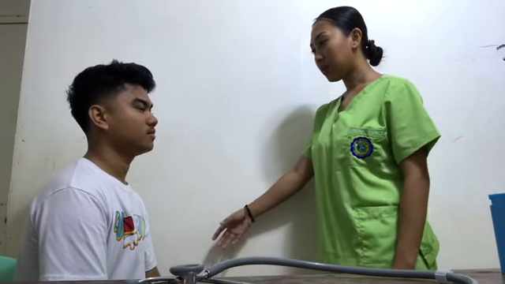After assessing the posterior thorax of the patient, we will also assess the anterior thorax of the patient. So let's assume that I already did that, and now let's move on to the inspection of the breast and axillae of the patient. Okay, so sir, can you stand up po?